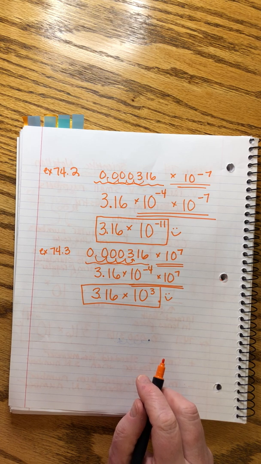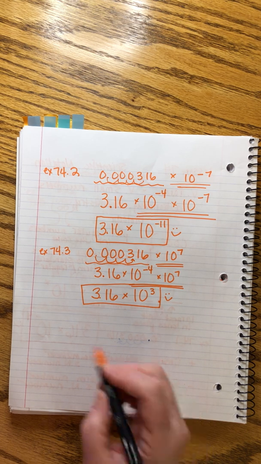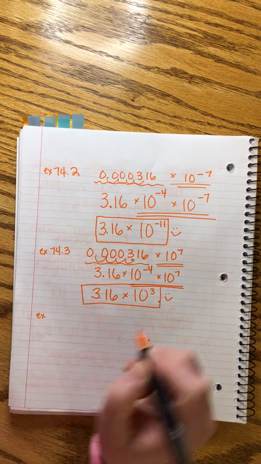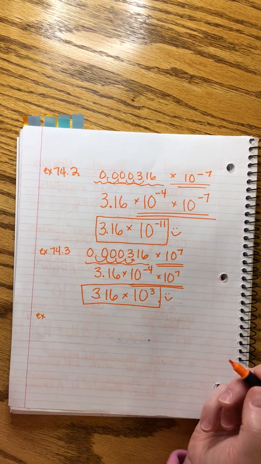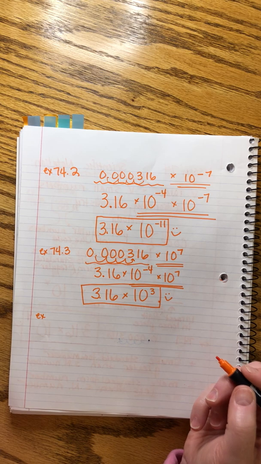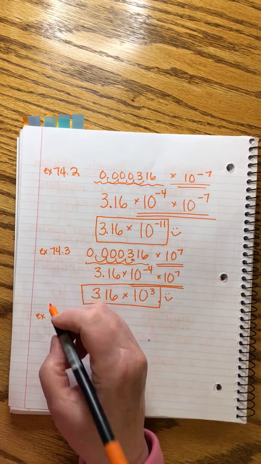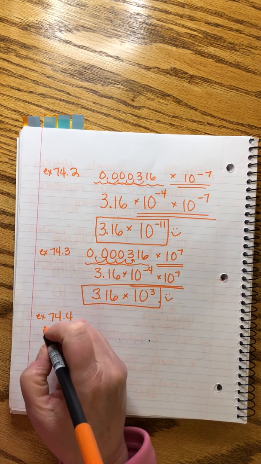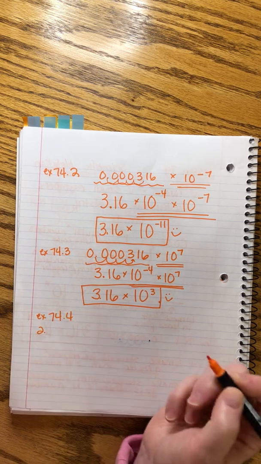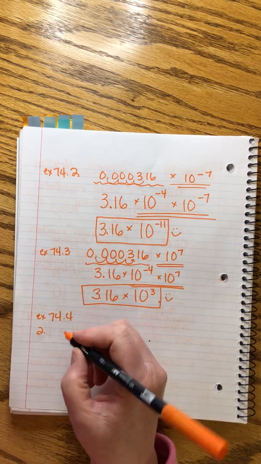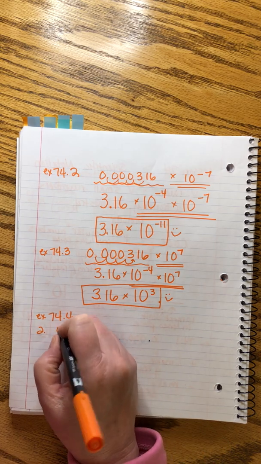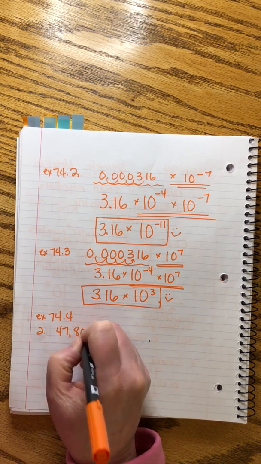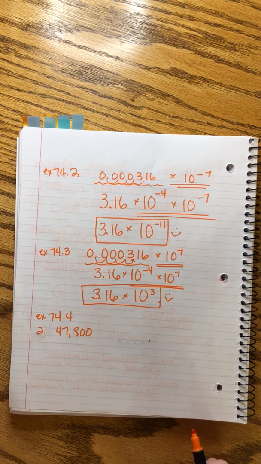Our final problem is now we're going the other way. No, it isn't. It's this. Oh. This one has an A, B, and C, which I think is very cheatery, but that's okay. They're kind of related. Write the following numbers in scientific notation. 47,800. Okay, we have to put this into the code.